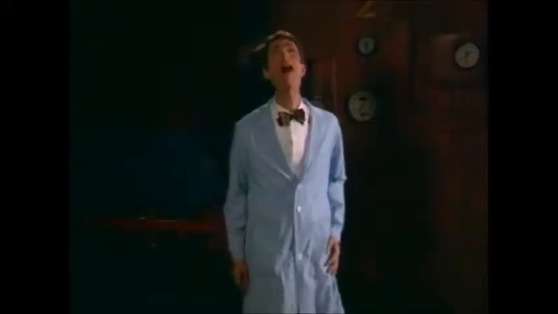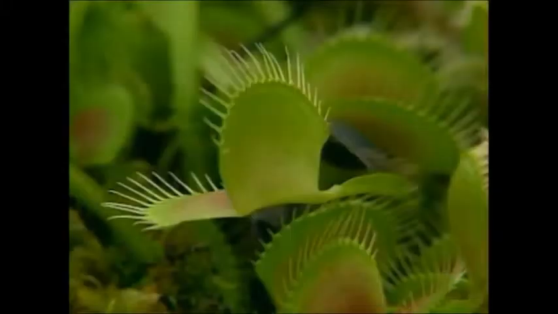They drown in rainwater in the pitcher-shaped leaves of the plant, and then the juices of the plant digest them. The famous Venus flytrap, which grows in the southern United States too. And when the flies are attracted to the red color and the sweet smell of the Venus flytrap, they get in the middle of the leaves and then it closes on them and it dissolves them.